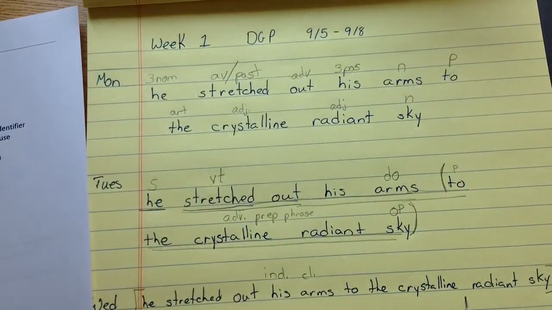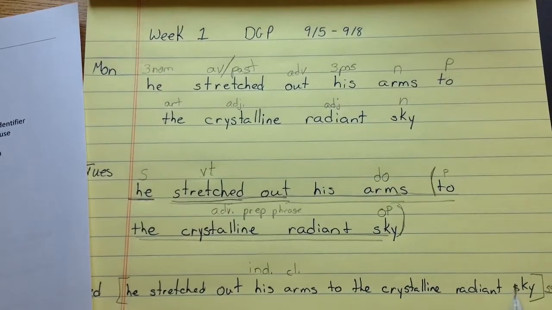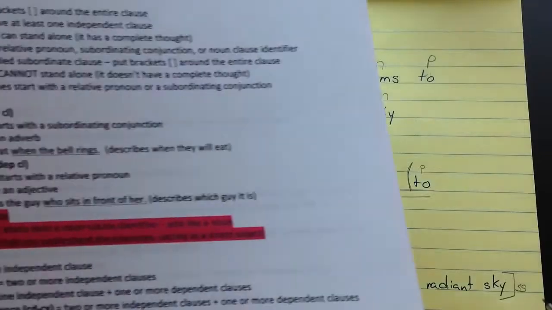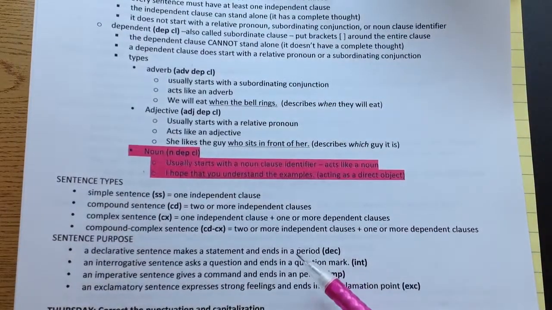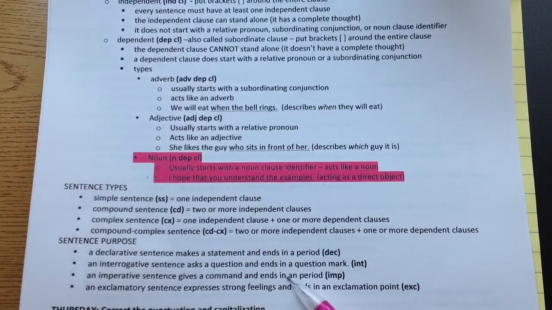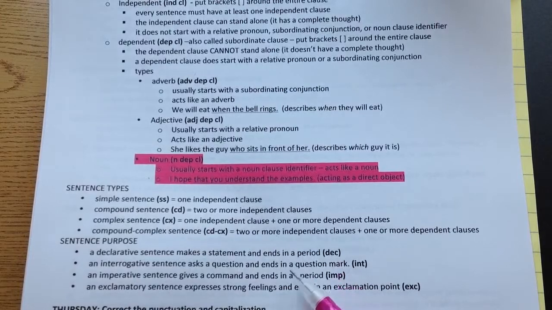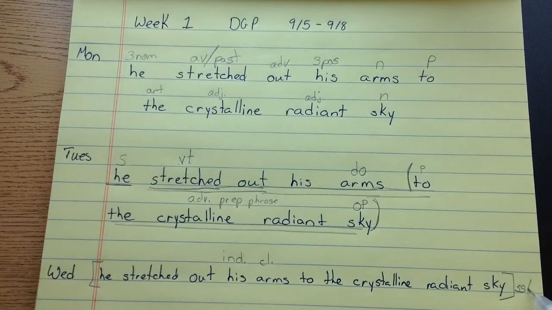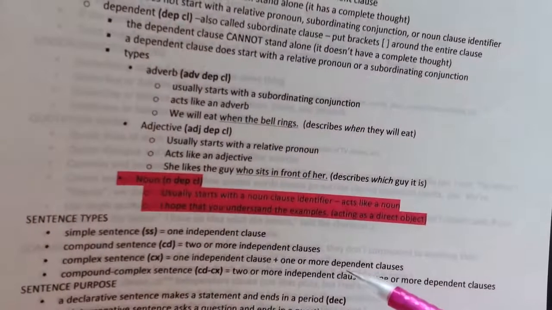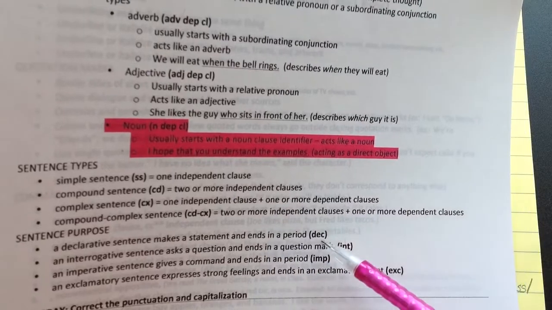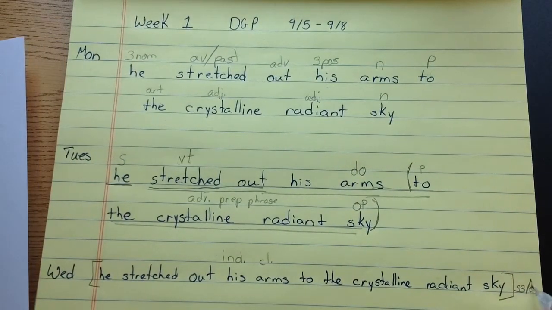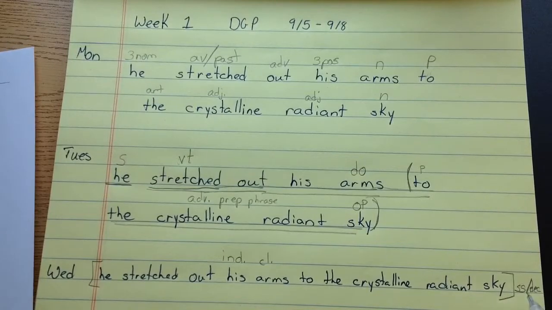He stretched out his arms to the crystalline radiant sky. I believe I would put a period at the end of that. It's not a question, and it's not something I would say with wild excitement. So since it's going to have a period, it's either going to be declarative or imperative. So I have to figure out, is it just giving some information, or is it giving an order or telling somebody to do something? It's giving me some information. So I put a slash, and then it's declarative, so I do DEC. And I ran out of room here a little bit, but you can still see it.